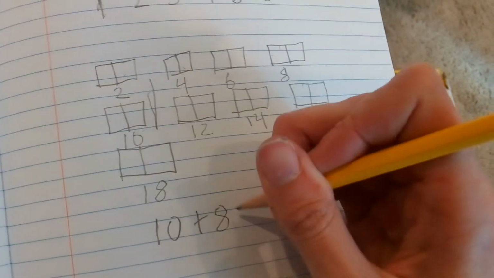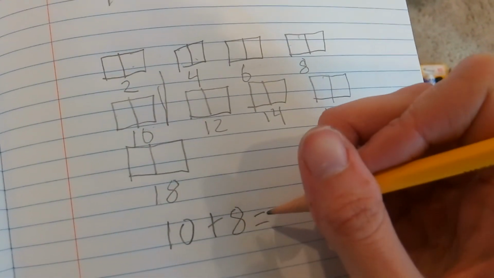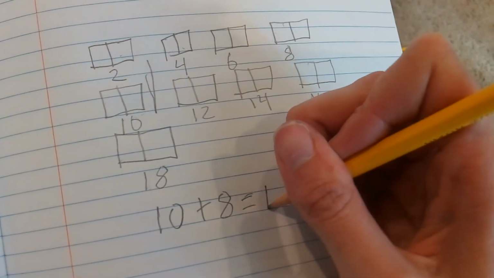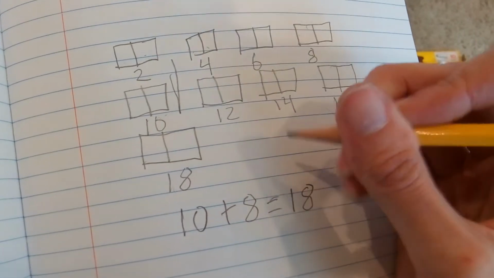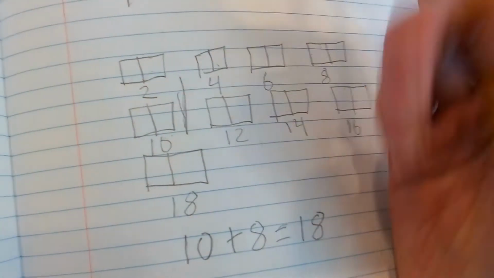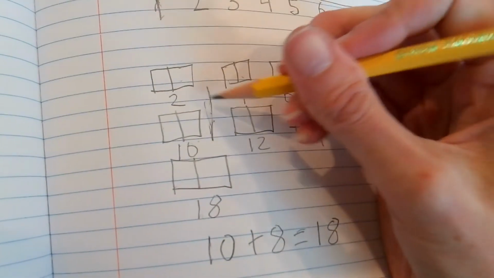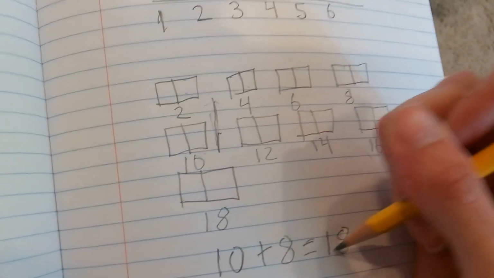And I know if I used my number line, that if I had 10 and I counted 8 more, I'd get 18. So remember, if the number looks too big, you can always divide it like I did. Divide it up. And by dividing that line, you can break it down into a simpler problem that's easier to solve.